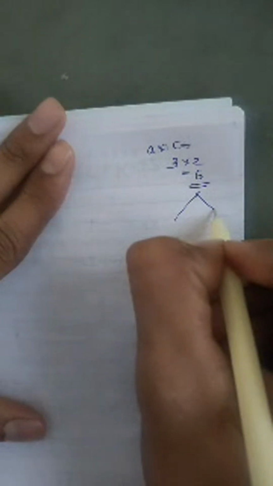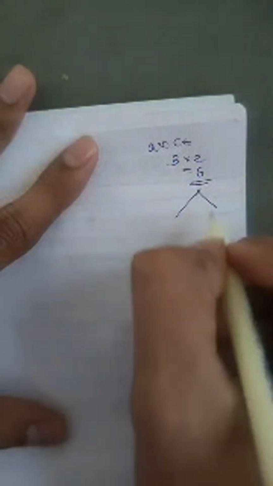Similarly, we will compare with ax² plus bx plus c equals 0. We get the value of a as 3, b as -2√6, and c as 2. So simply we have to multiply a and c, that is 3 into 2, which is 6. Again, we have to split 6 in such a way that we get -2√6 as the sum.